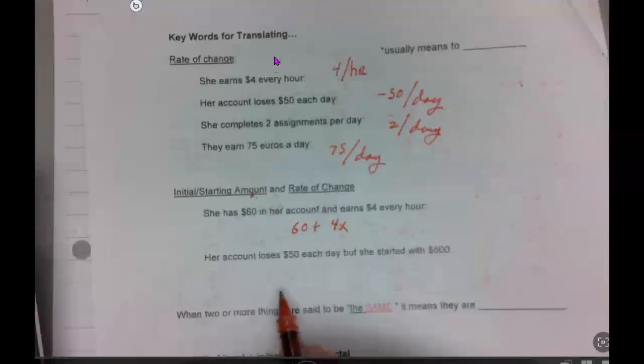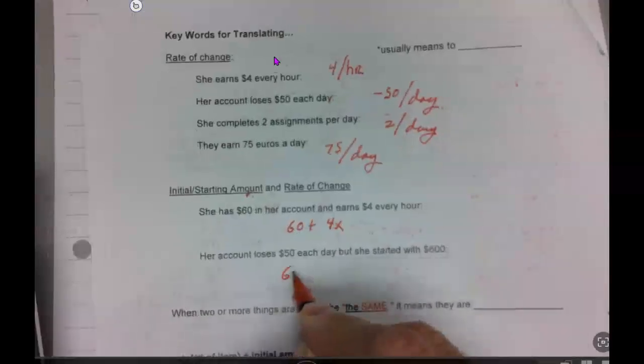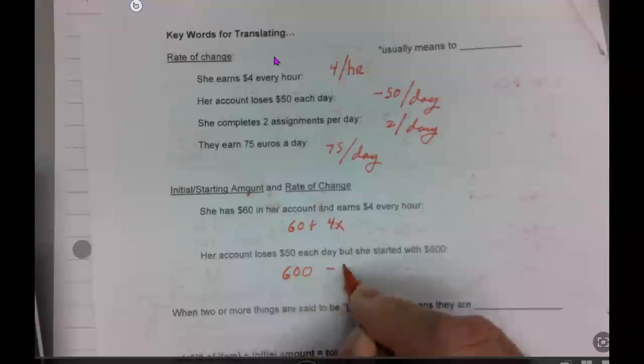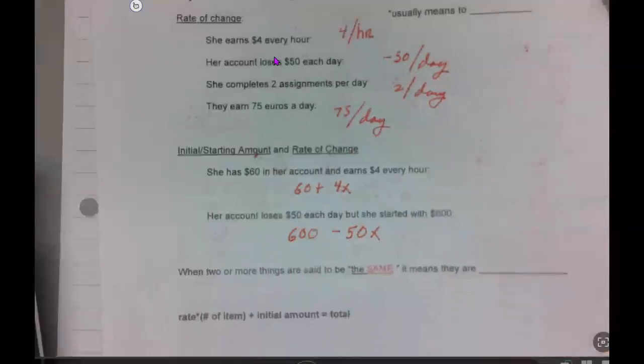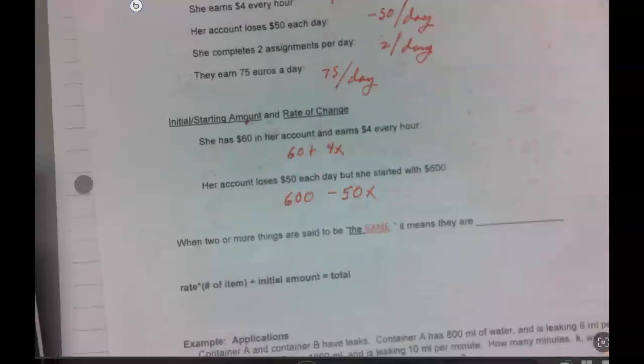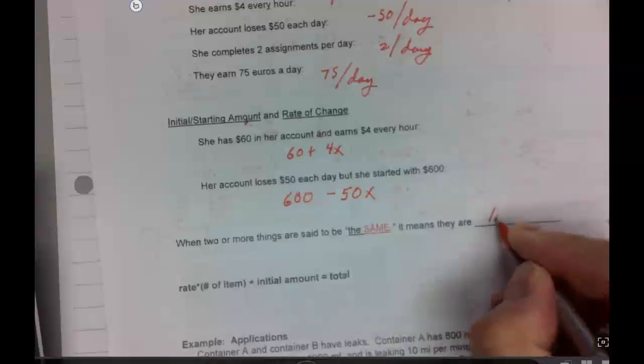Okay. Her account loses $50 each day, but she starts with 600. So it'd be 600 minus 50x, where x stands for the days the money is losing. When 2 or more things are said to be the same, it means they are like.